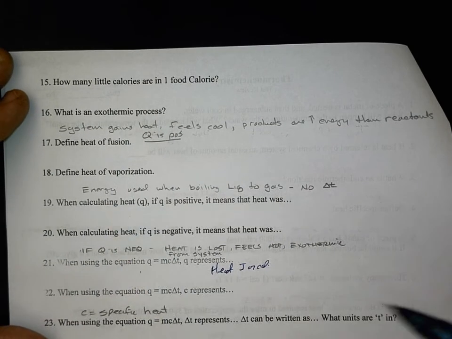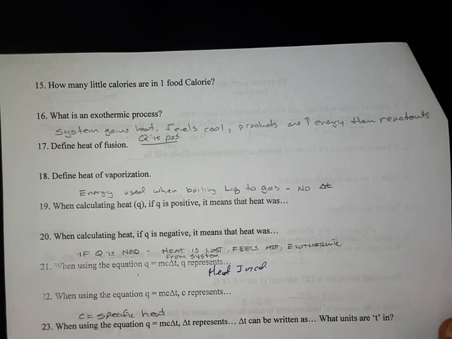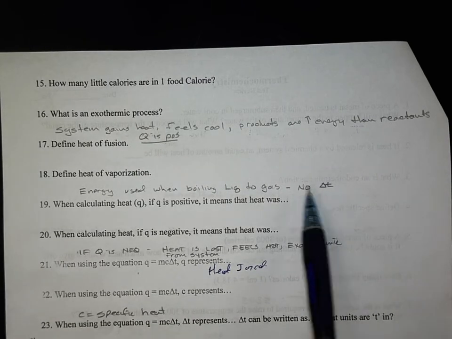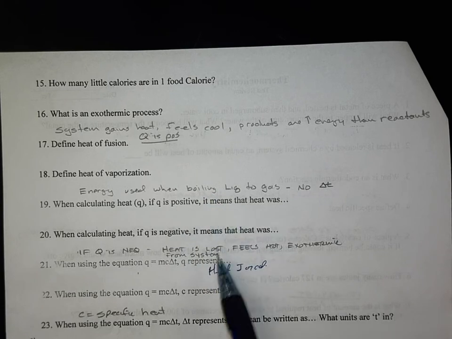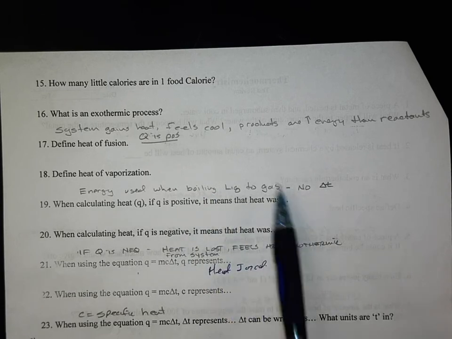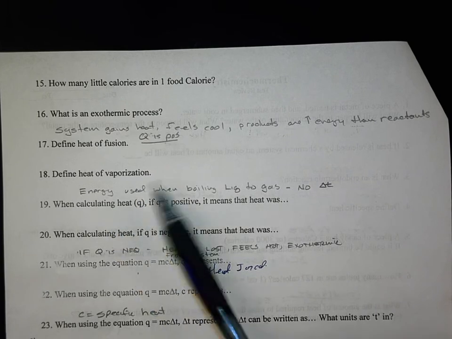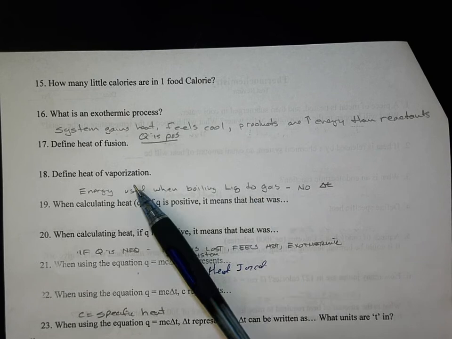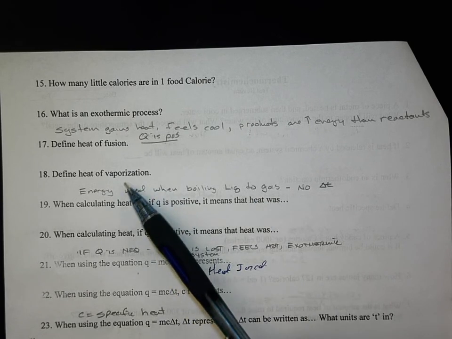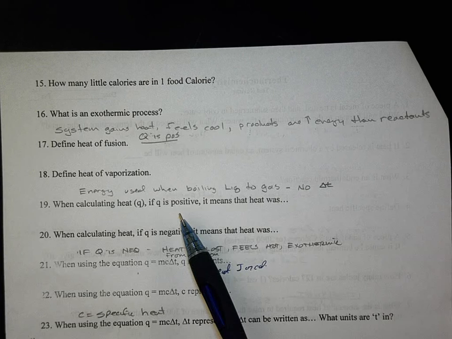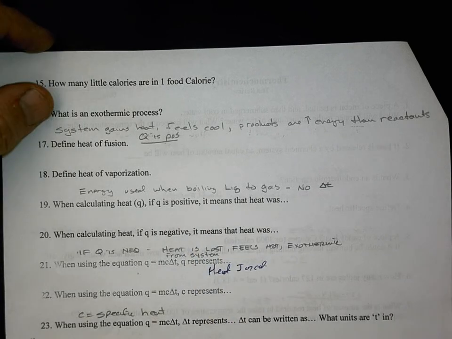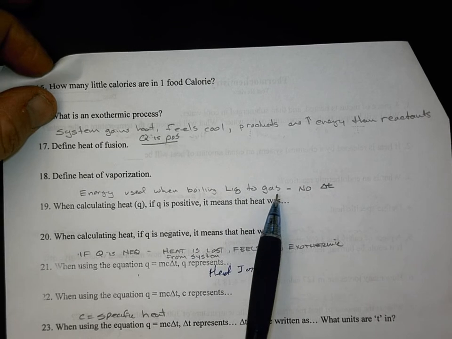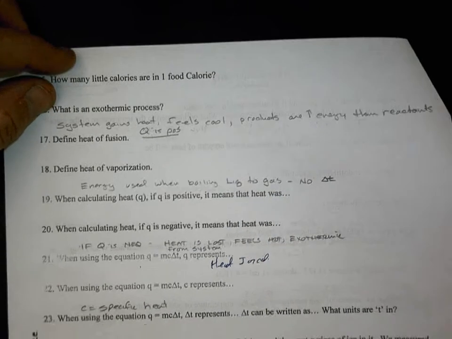18, heat of vaporization is the energy used when boiling a liquid to a gas. We cannot use delta T at that point, because when you're in the process of either vaporizing or even melting, there's no change in temperature. So we need to use the value of heat of vaporization, which we take the mass of the stuff that melted and multiply it by the heat of vaporization. This kind of takes the place of specific heat when we're using Q equals mc delta T. So again, it's the energy used when boiling a liquid to a gas, and also the converse. When you have a gas condensing into a liquid, you can use that same value.